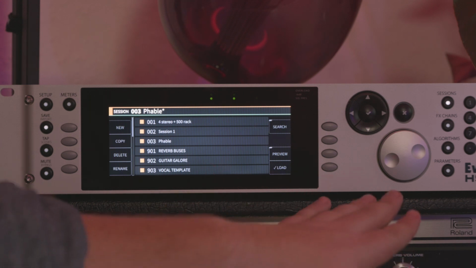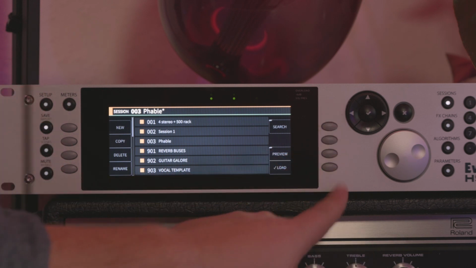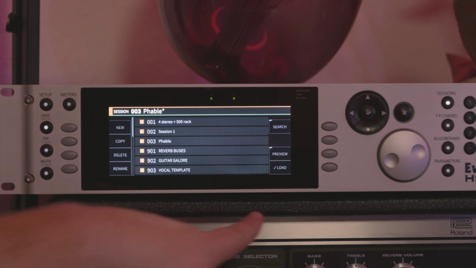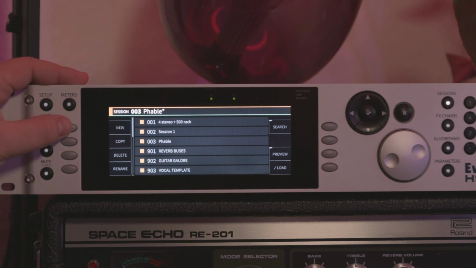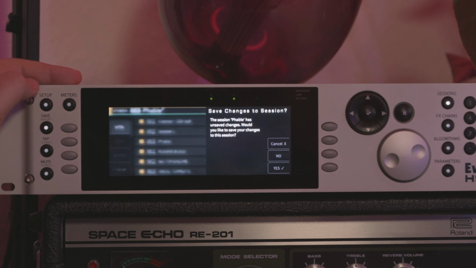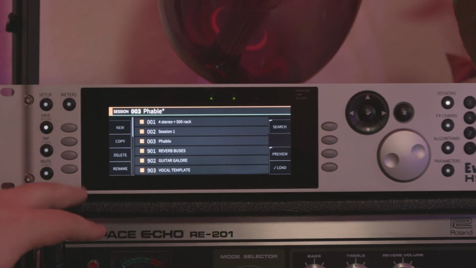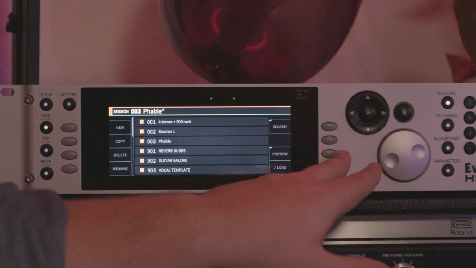And as you can see, we have some soft keys here. And these soft keys are dependent on the menu that I'm in. So right now I'm in the session menu, and I can have different settings here. So I can create a new session. I could copy a session, delete a session, rename a session. I could preview a session. This is a quite important feature.